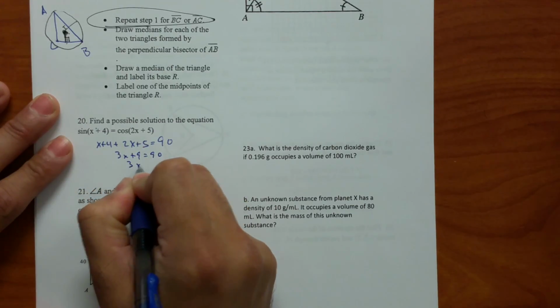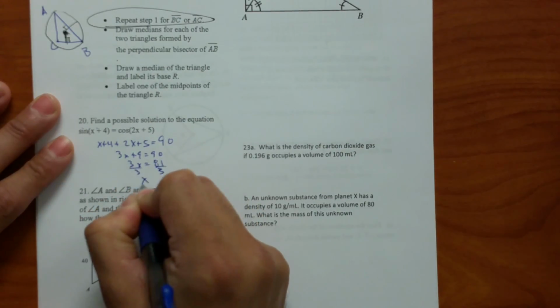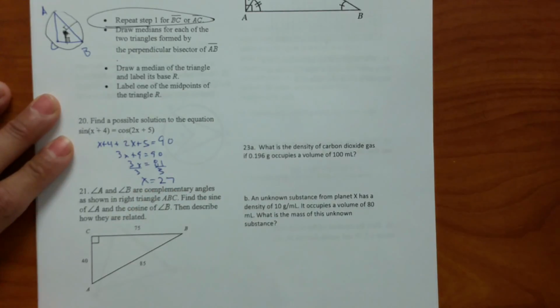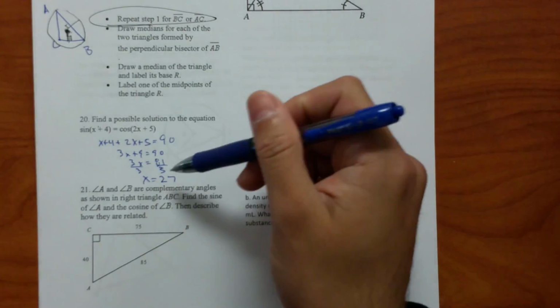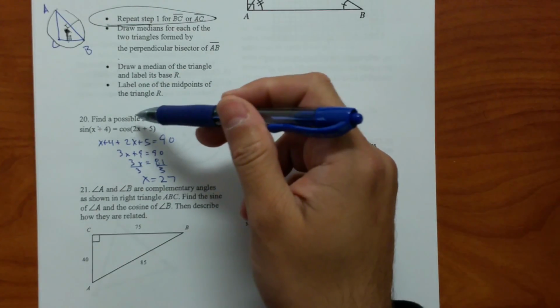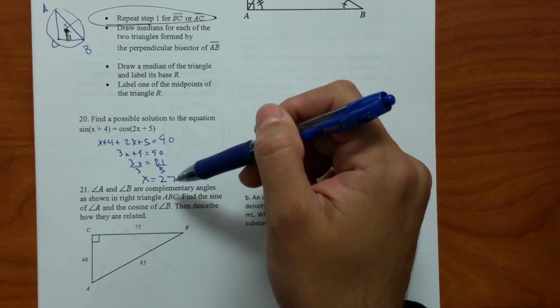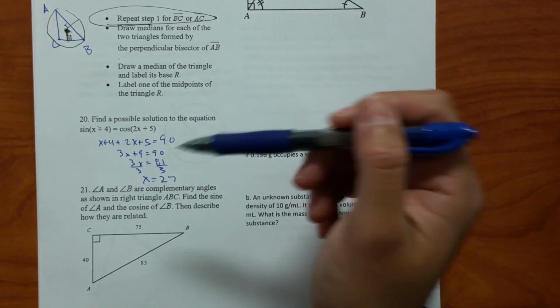So 3x equals 81, divided by 3. X is, let me see, 27. Yeah, 27. So x is 27. And you could check to see if it works, because you could put it back in. So this one and this one together will add up to 90.